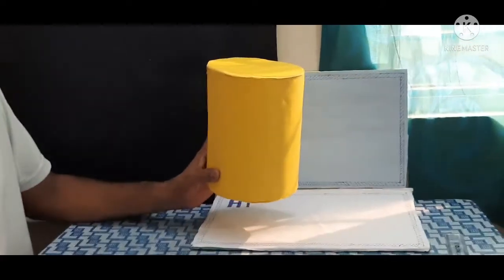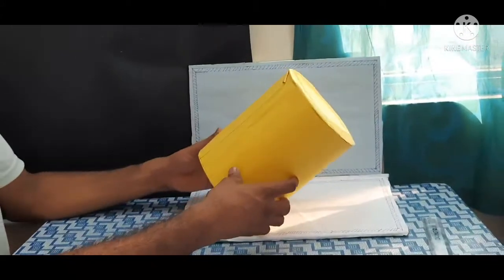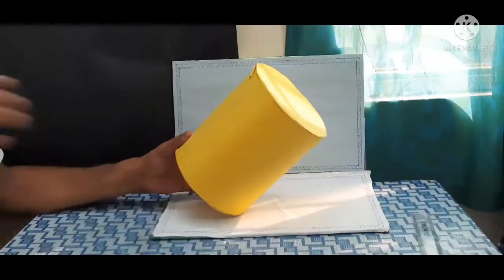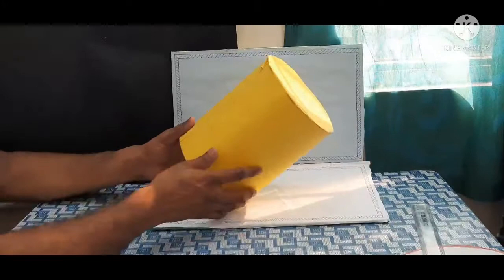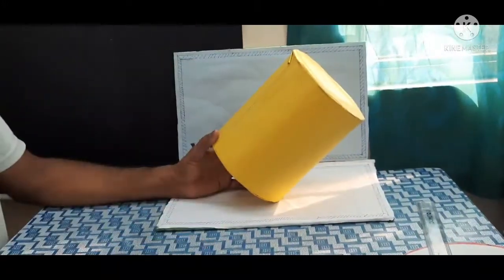This is the type 1 problem in which we are going to keep it like this. So this is the final step for this problem. For this we are going to draw the corresponding front view and top view. This is the final position.